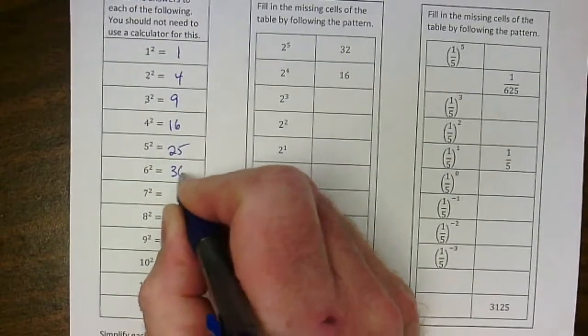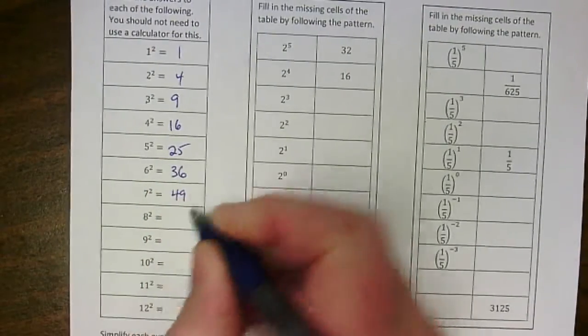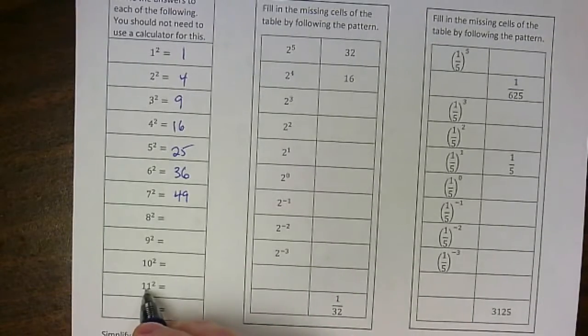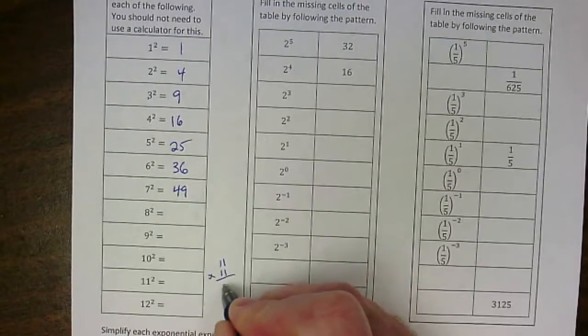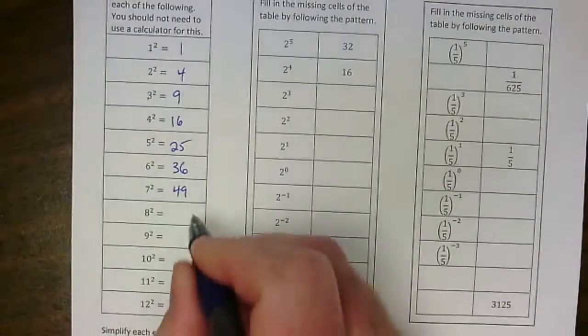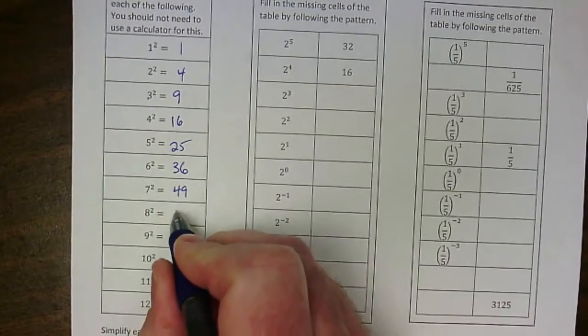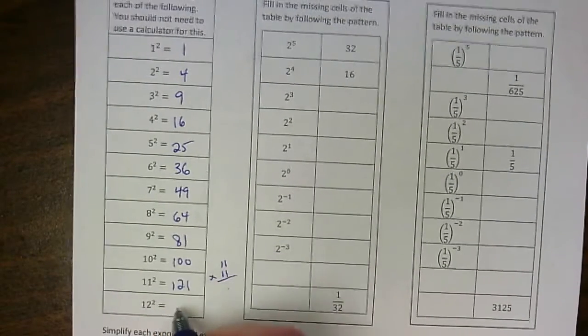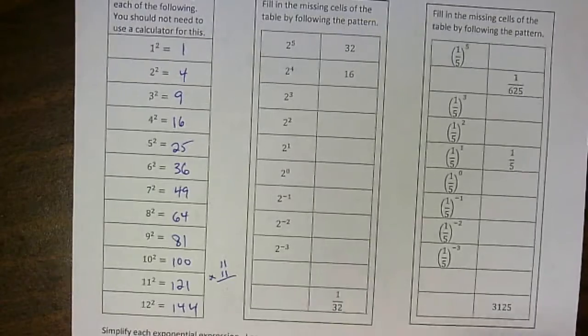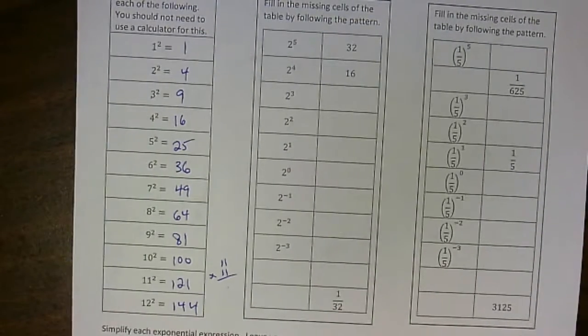You should have these memorized. If you don't, off to the side, like if you don't know what 11 times 11 is, you're just going to have to multiply 11 times 11 and work that out the long way, because you're not allowed to use your calculators on this. Okay, so there are all those numbers squared.